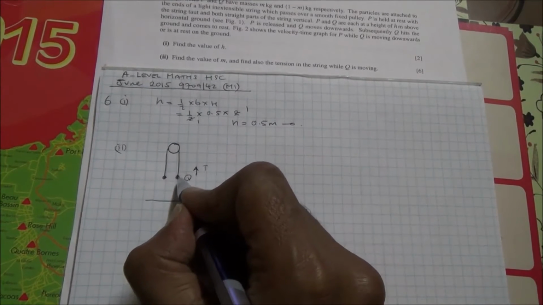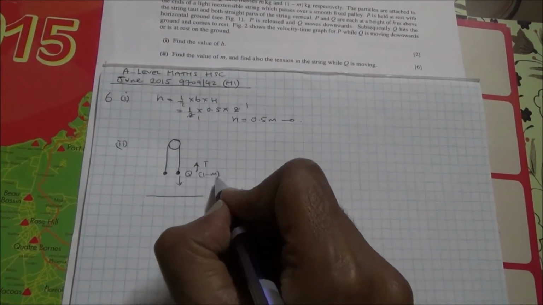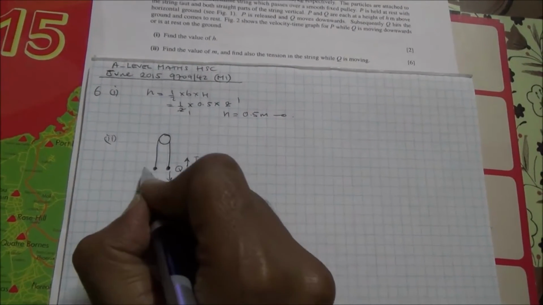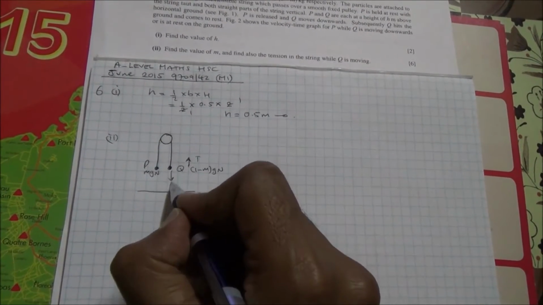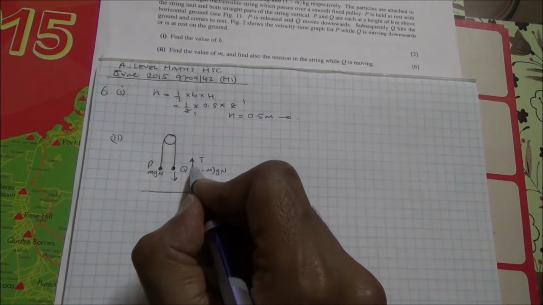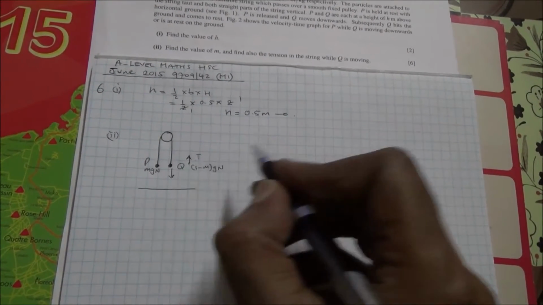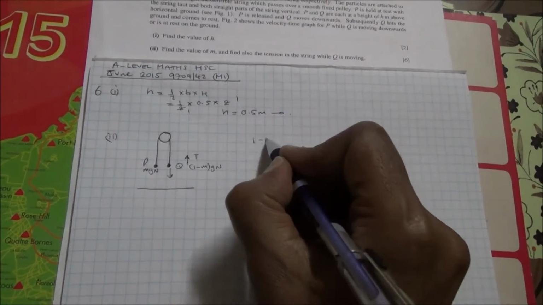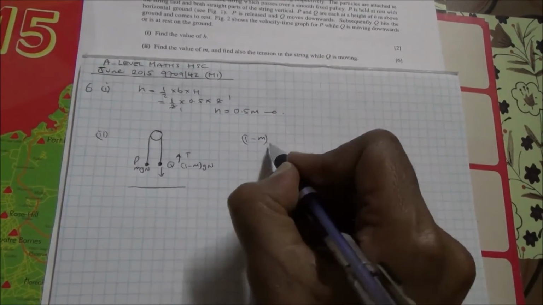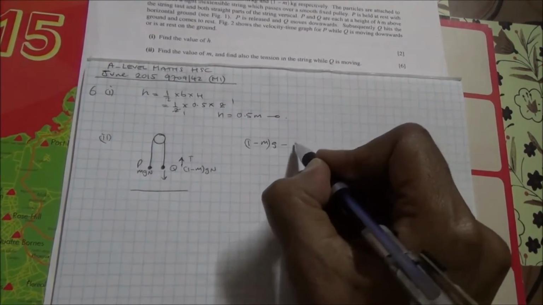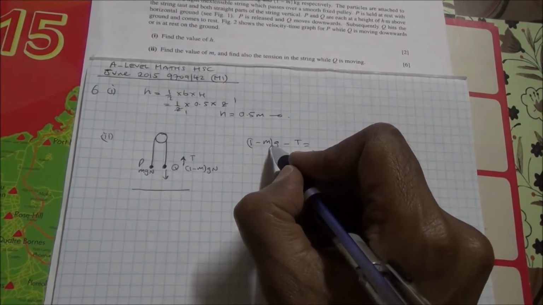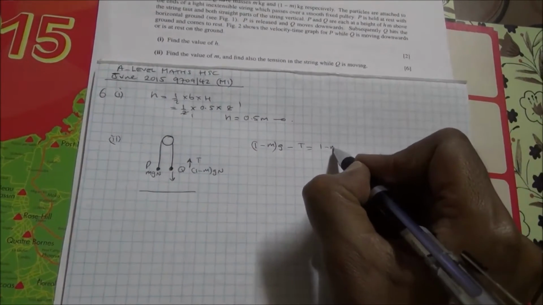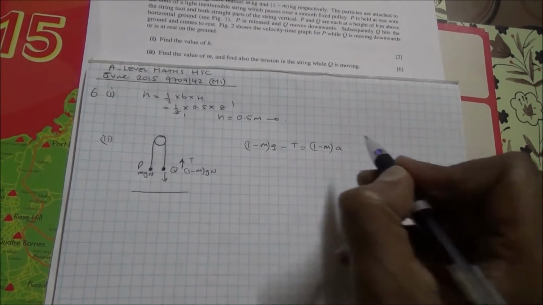So what is the mass of Q? We are told it is 1 minus m, therefore (1 minus m)g Newton. And P has a mass of m, mg Newton. Now if this is going to try to move down, the tension is going to oppose the motion. Therefore we're going to say (1 minus m)g minus the tension is equal to the net force. Net force is mass times acceleration. The mass is 1 minus m times the acceleration a.